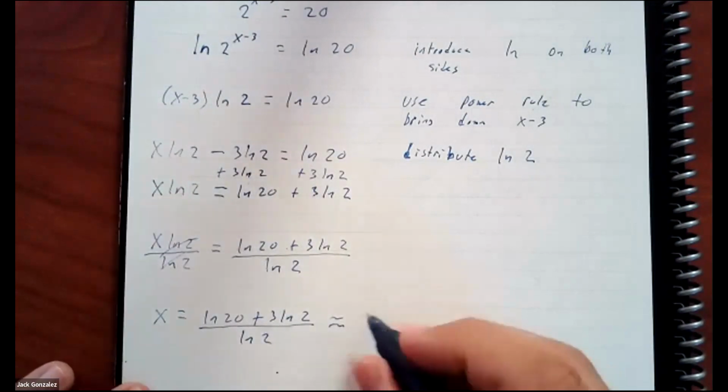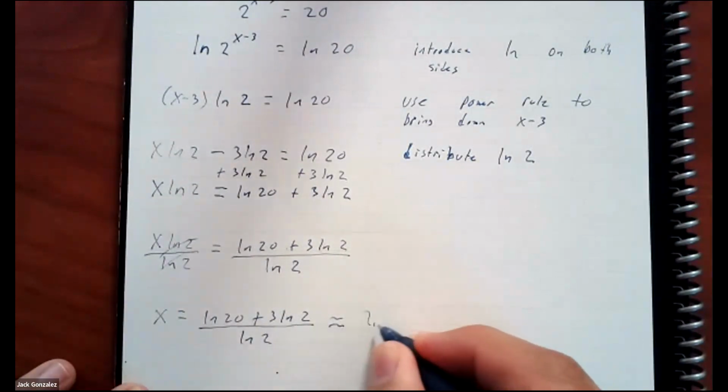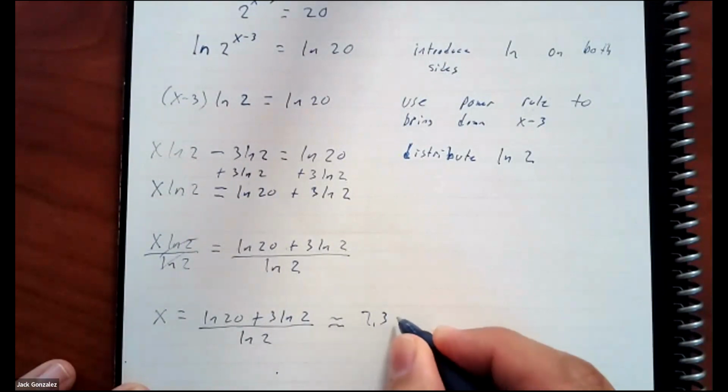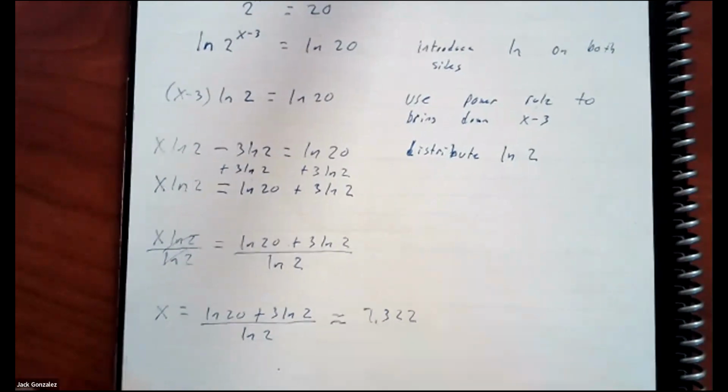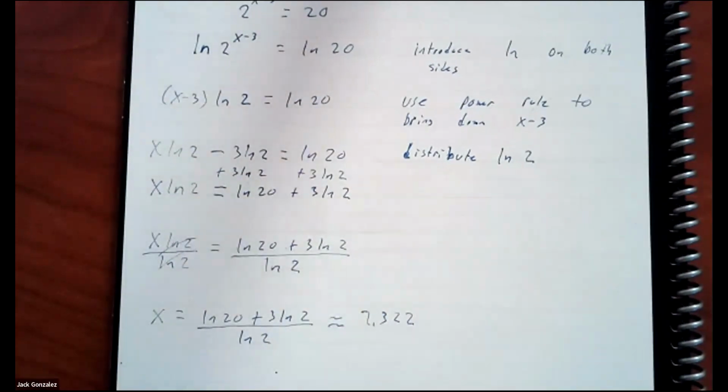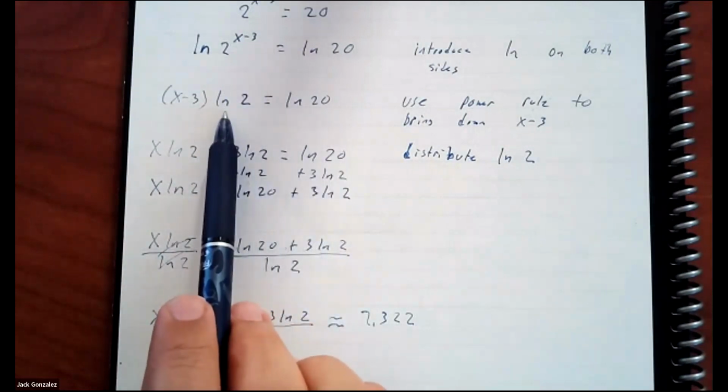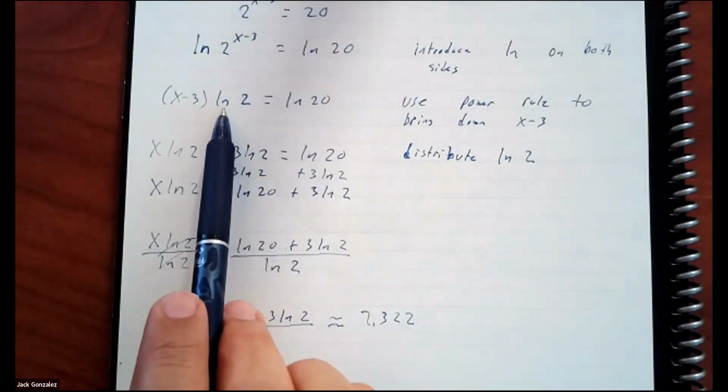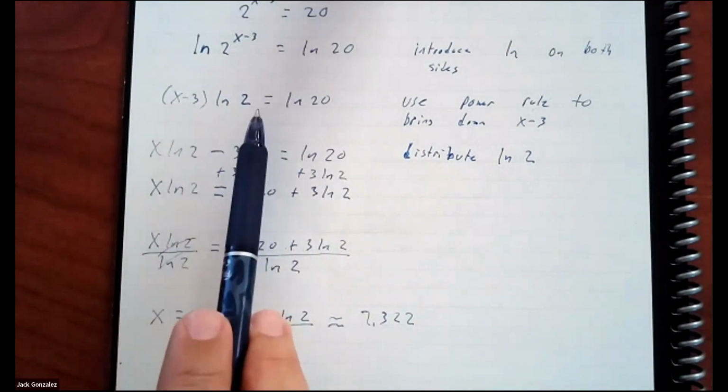Okay. So this is just a weird way to write 7.3, 3, 2, 2. That's all it is. Now if you wanted to, you could have divided by ln 2 right here, early on, and then just subtracted 3 afterward.